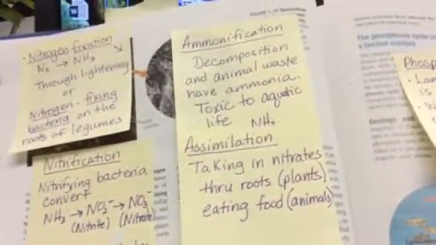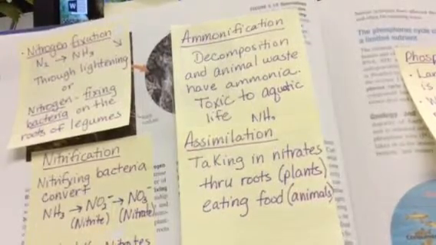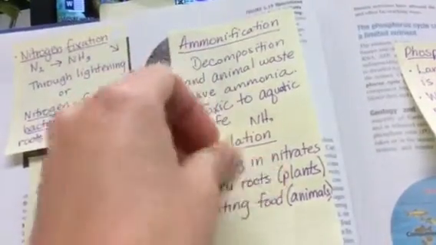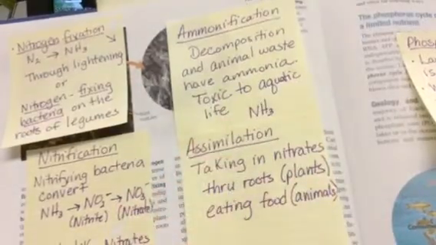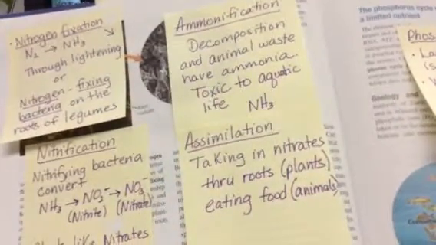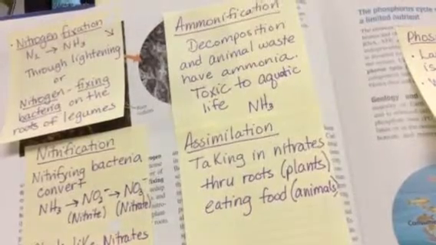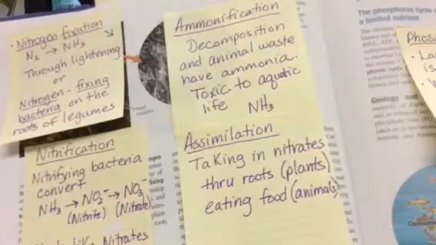I'm going to flip up here to ammonification. Decomposition and animal waste have ammonia, which is toxic to aquatic life, and the formula is covered up here, so let me move it, is NH3. And then the next vocab term is assimilation. That's when animals eat nitrates through plants or animals, or plants take it in through their roots.